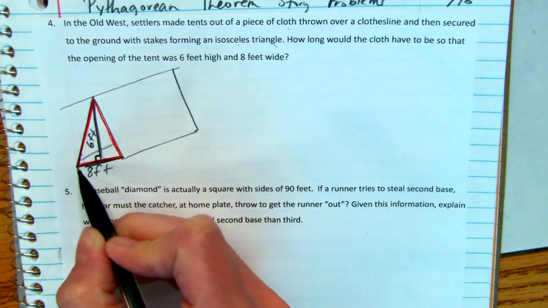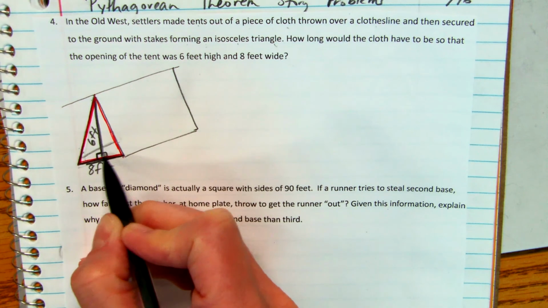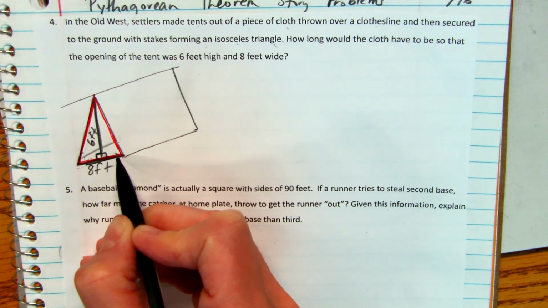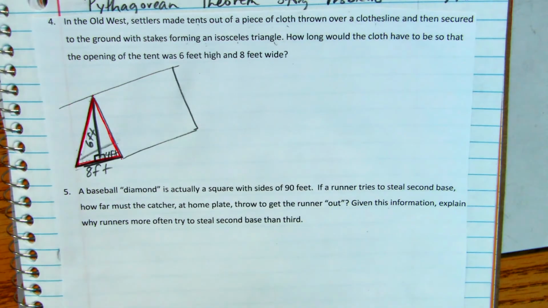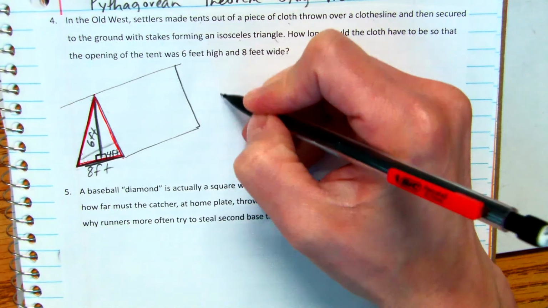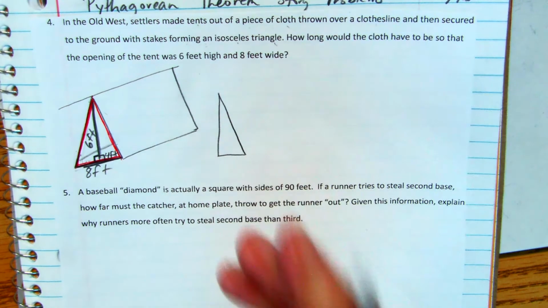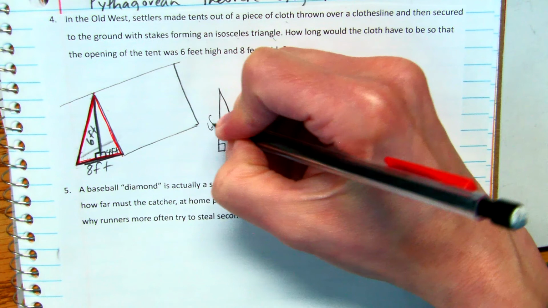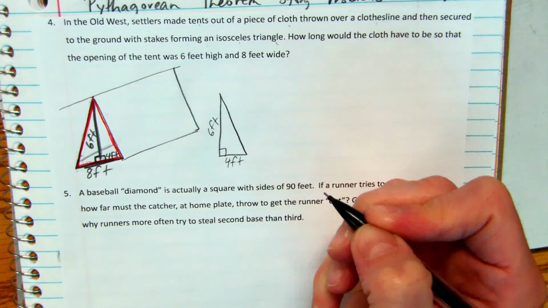So if it was 8 feet all the way across, and I just cut it in half, what would each of these little distances be right here? 4 feet. 4 feet. So I'm going to write a little 4 feet right there. Now if your picture gets kind of messy, you can just take this little right triangle and redraw it to the side. I can't tell you how many times I've done that because I just write so much on my pictures I get confused. So my height I know is 6 feet, and I just split the 8 feet in half and now have 4 feet right there.